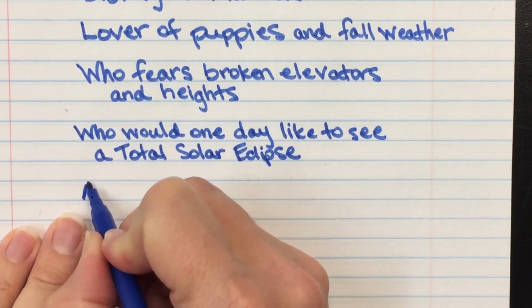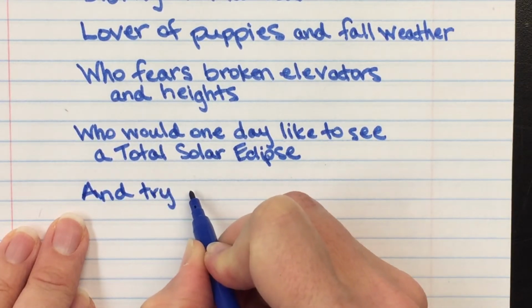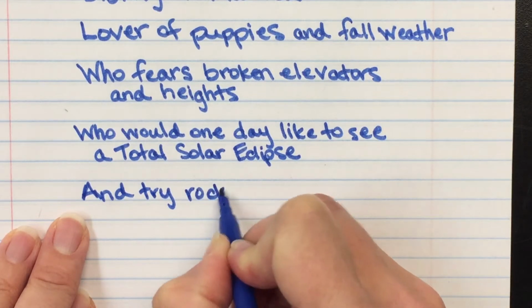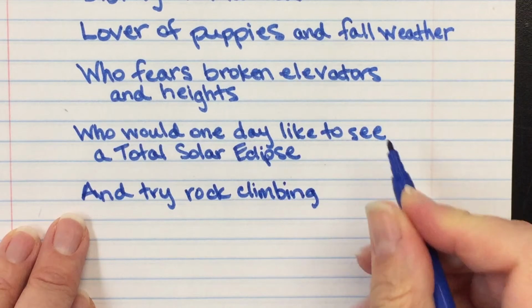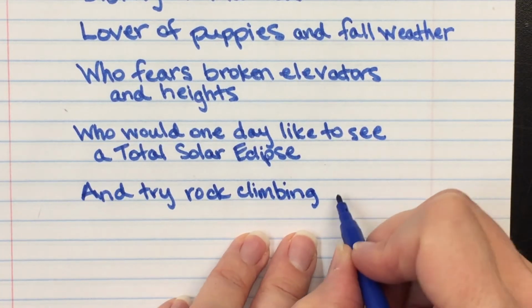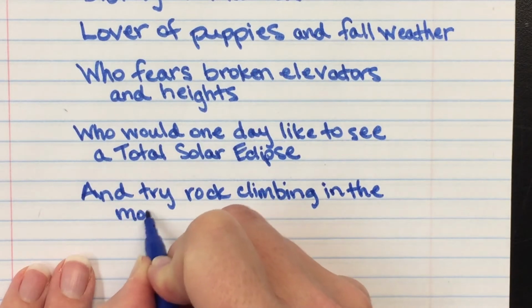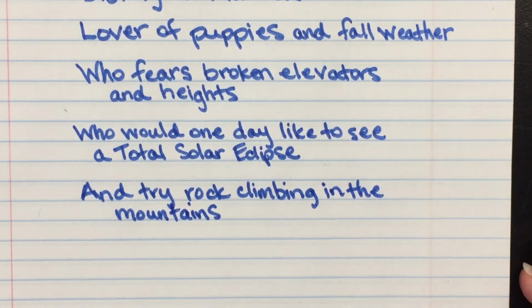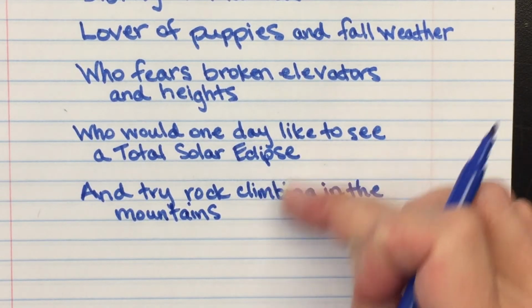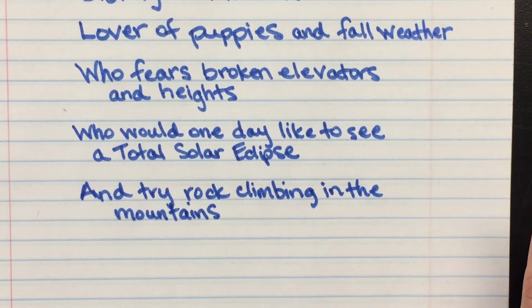So I'm going to say, and try rock climbing. I don't know if my surgeons would let me do that. I don't know. With my back. Okay. So you can see mine are not related to one another here. My mountain climbing has nothing to do with the solar eclipse, but you could make it related to that if you wanted to. Totally up to you.